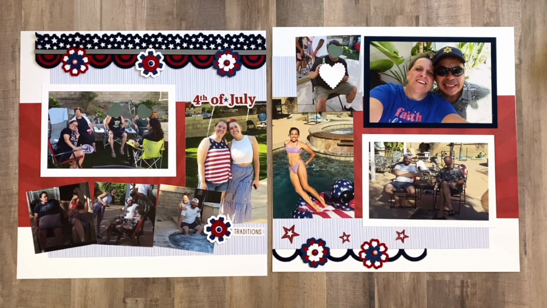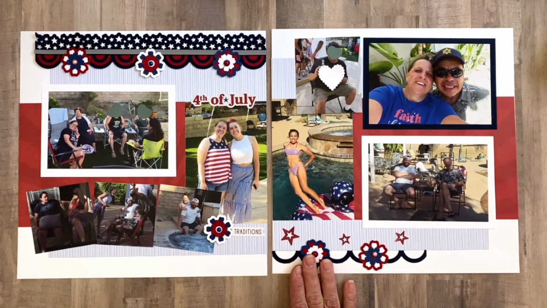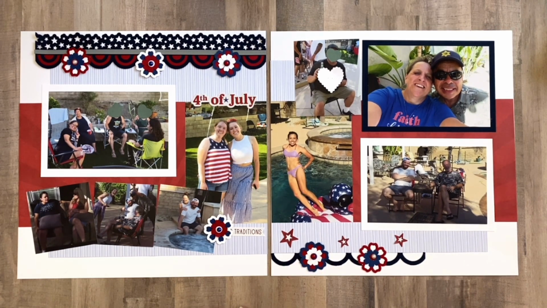I don't think I'm going to put any journaling on this particular page. I already have one other 2-page spread for this particular year, and I think between this and this, that's going to say enough about what this is. It's something we do every year, so perfect tradition, and I just want to get some photos into my album.